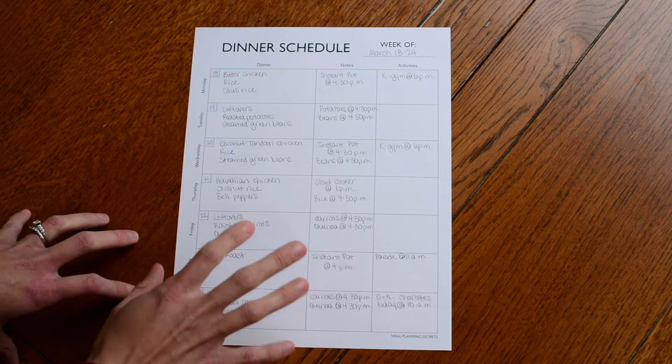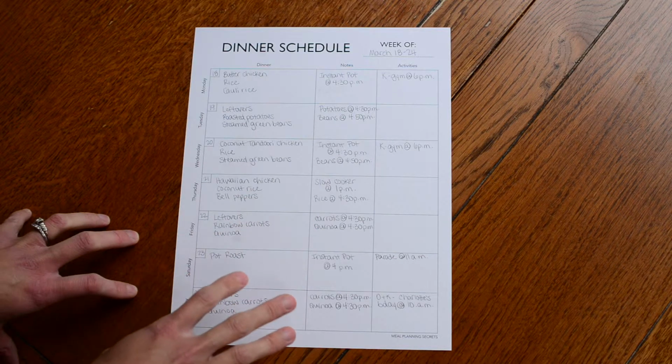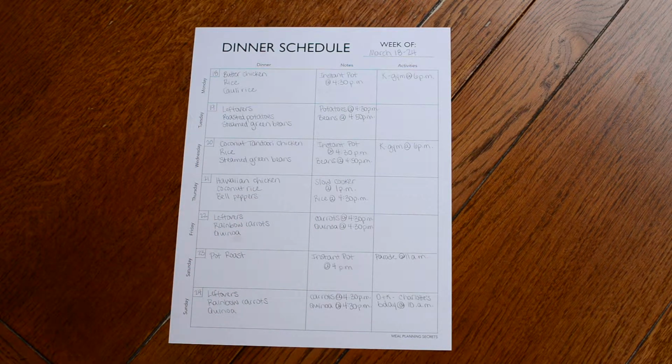And I keep this schedule hanging on our fridge, so I can take a look at it. I know my husband never takes a look at it. But he's super easy. He just goes with whatever we're eating, whatever I decide we're going to eat.